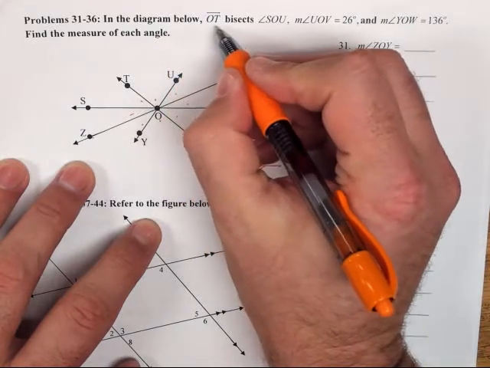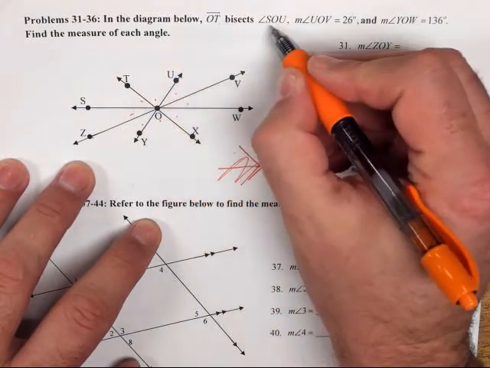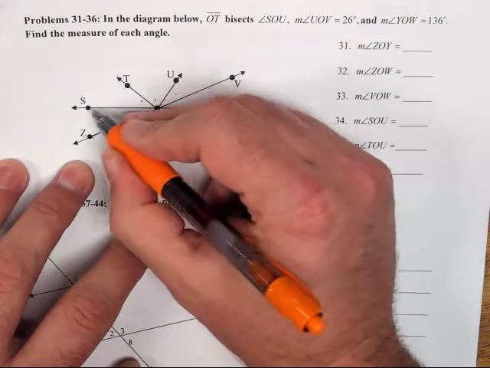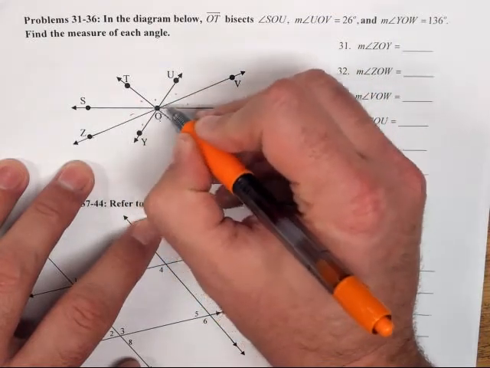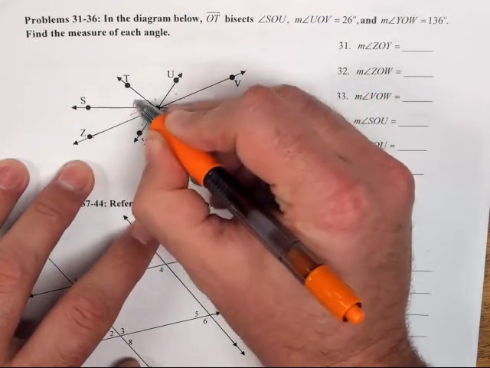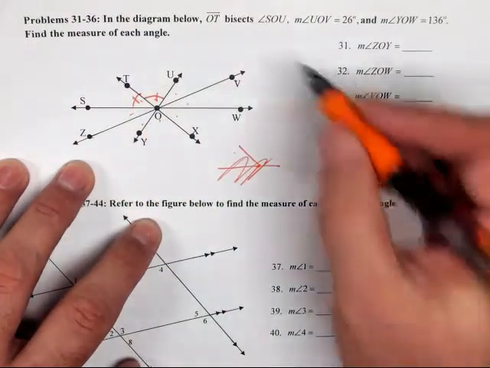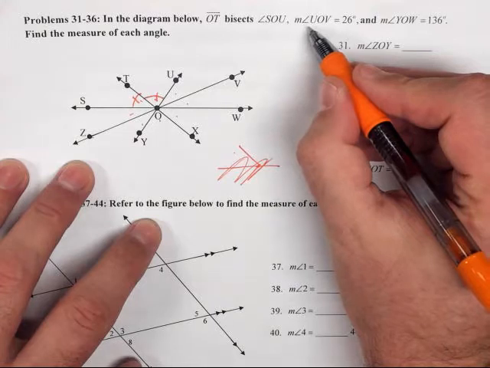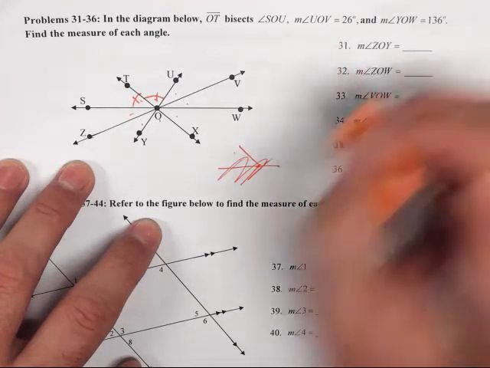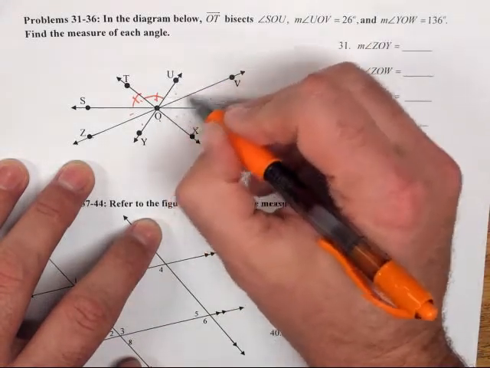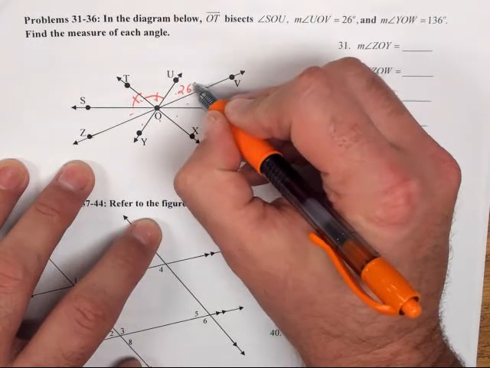In the diagram, ray OT bisects angle SOU. So we've got SOU is bisected by OT. Bisect means that the two angles are congruent. We also know that the measure of UOV equals 26 degrees. So UOV is 26 degrees.